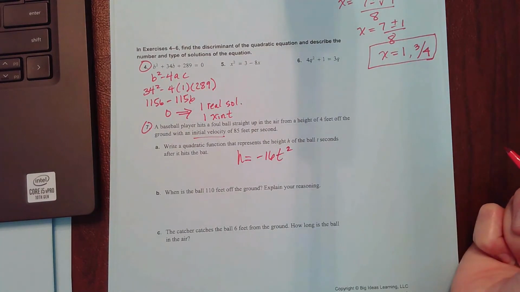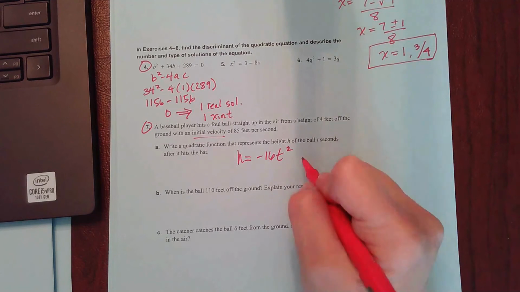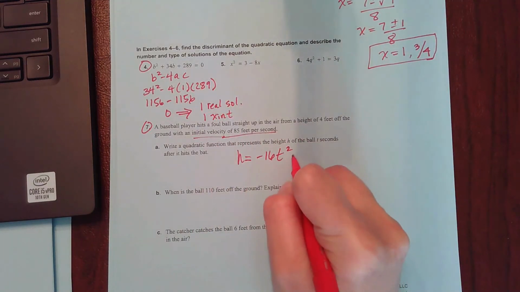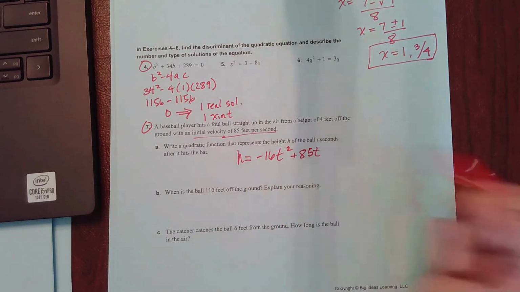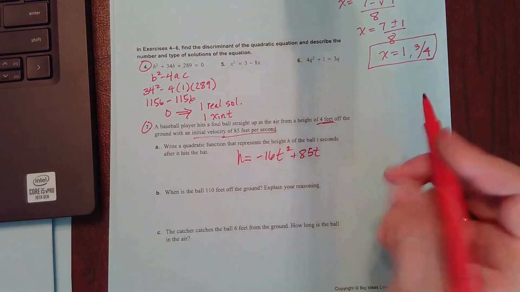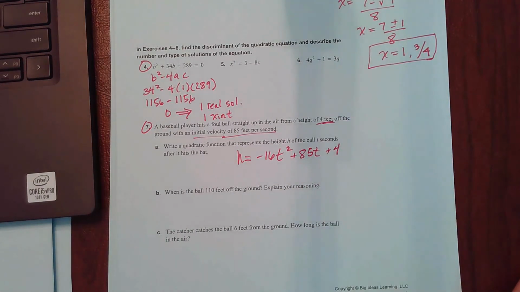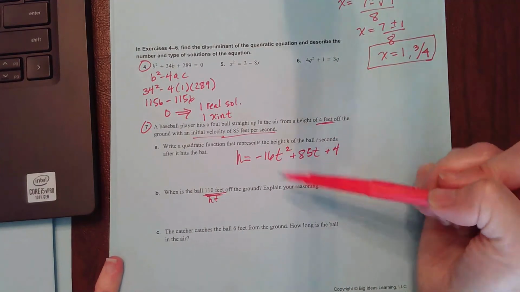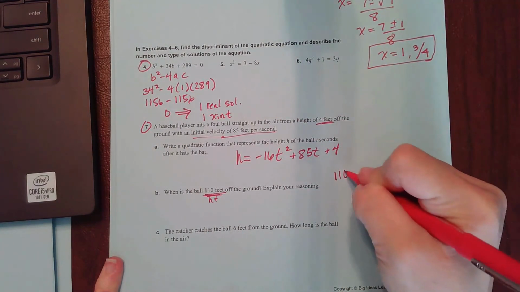So again, I'm just going to use my standard form equation. It says it's at an initial velocity of 85 feet per second, so that's what goes as your t term. And then the 4 feet off the ground would be your constant term. So again, this is just how the numbers in the equation would look. Now the next part comes into play: when is the ball 110 feet off the ground? Explain your reasoning. So 110 feet refers to the height. So what you want to do is plug 110 in for the height.